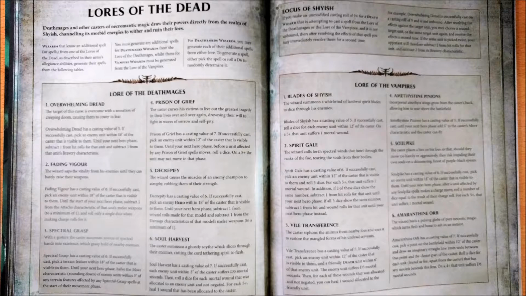The fifth spell of this lore is Decapify, which lets you choose, with a casting value of 6, if successful, an enemy hero, only hero, that is within 8 inches of the caster and visible to it. Until the next hero phase, subtract 1 from the wound rolls of this model, and 1 from the damage characteristic of the melee weapons of that model, to a minimum of 1.